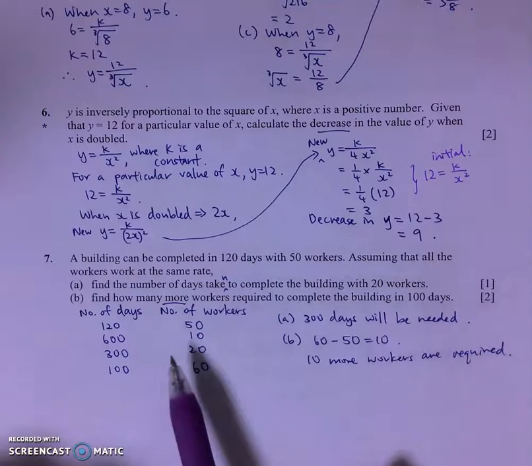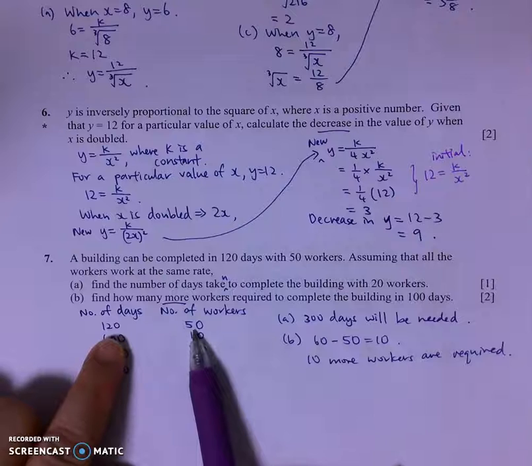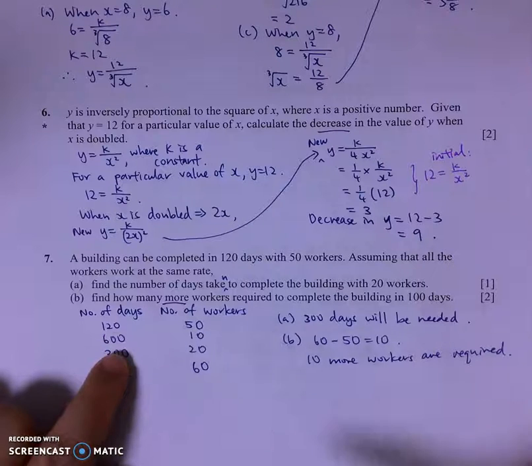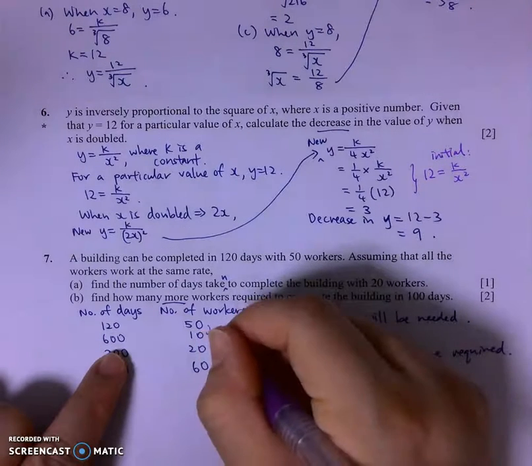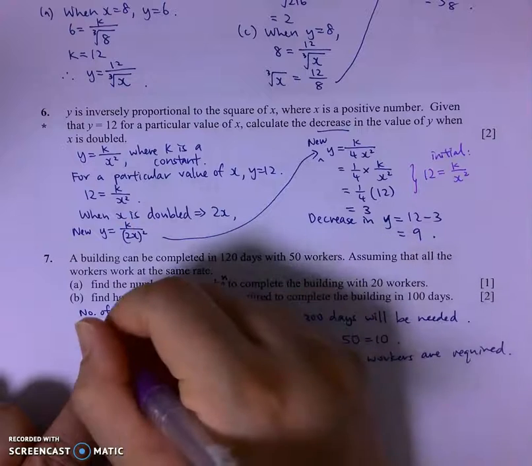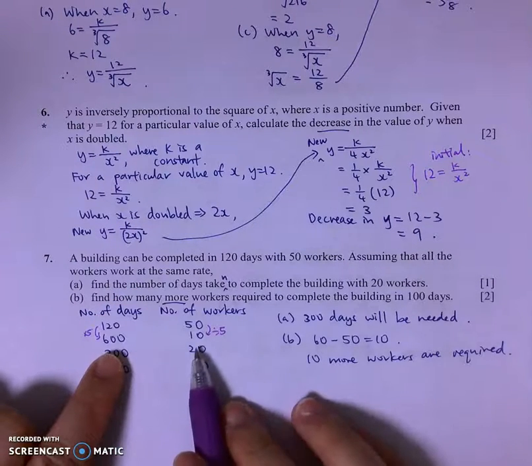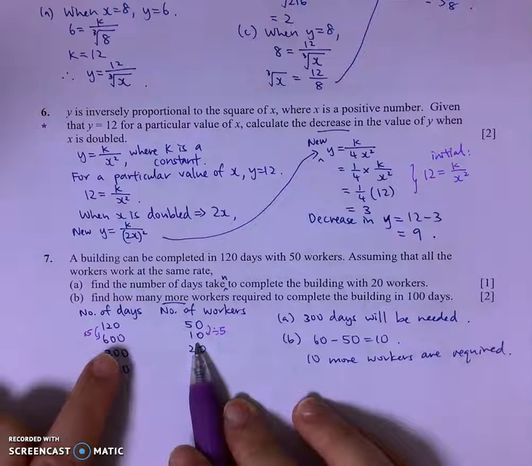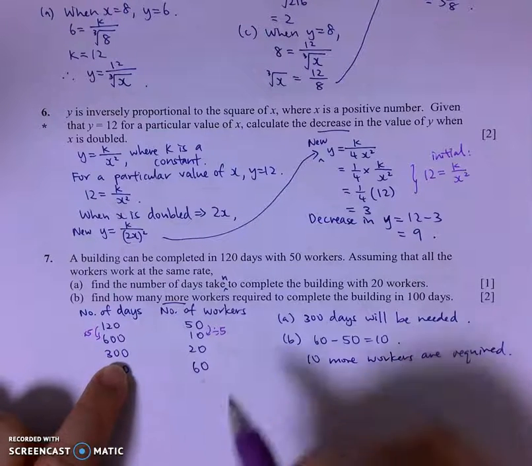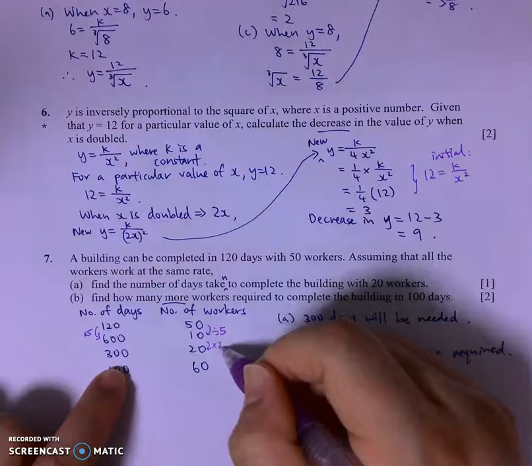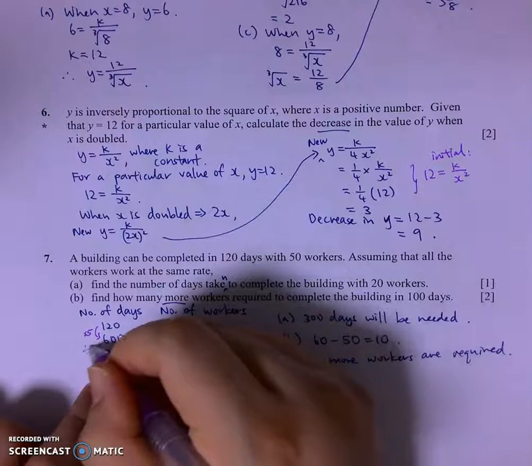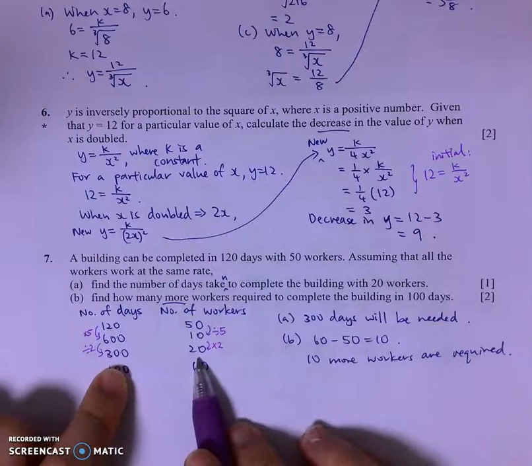So if I want to find the number of days taken to complete the building with 20 workers, what I can do is start off with the information given. Then I divide by 5 on this side, multiply by 5 on the left hand side. So if I have 10 workers, I will need 5 times the time, 600 days. Then if now I have double the number of workers, the time needed will be divided by 2. So my answer for part A would be that 300 days will be needed.